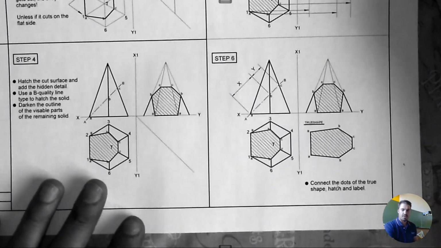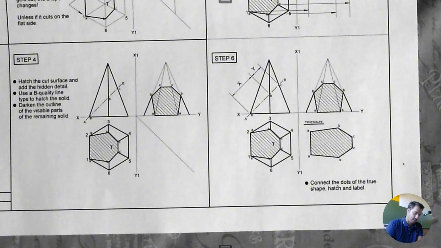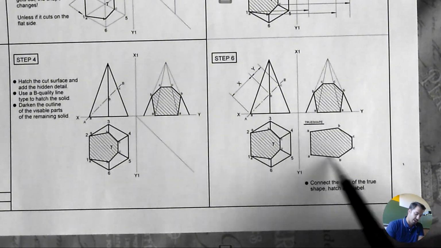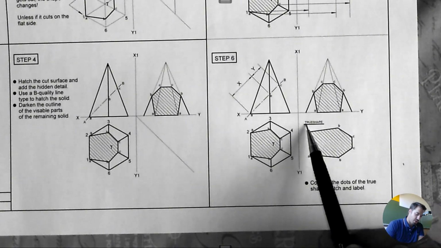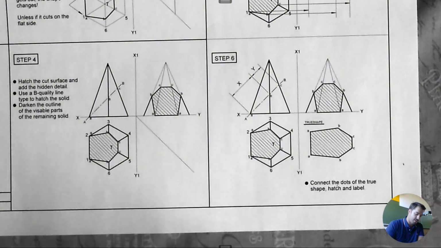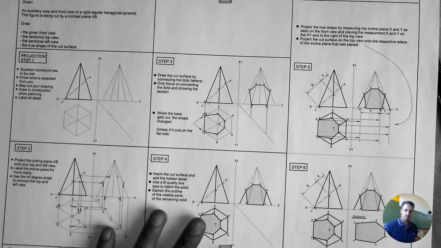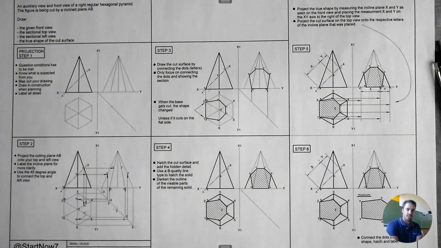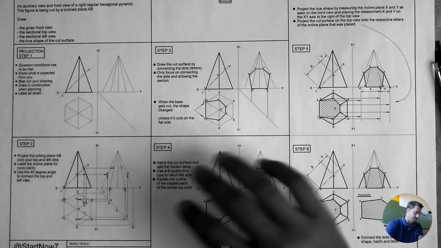Step 6. Connect the dots of the true shape, hatch and label. So now you go ahead, you should have all the points that you need. You connect them, you draw a little line and you write there in capital letters true shape, you hatch the true shape, and that is it. That's going to be your drawing done and dusted. Nothing to worry about. And this is the absolute introduction and basics to solid geometry.